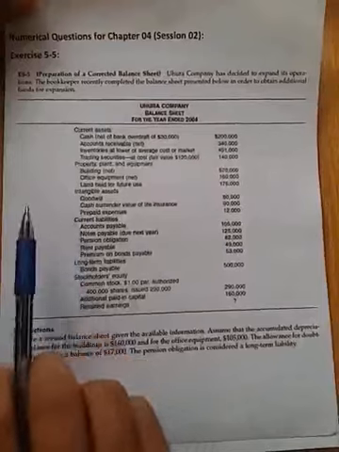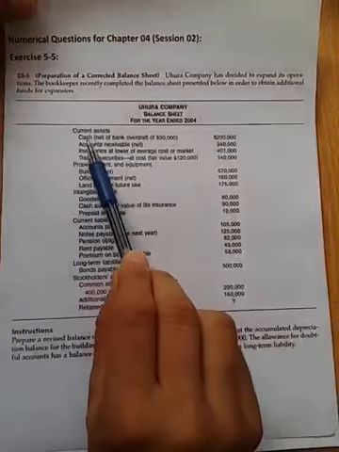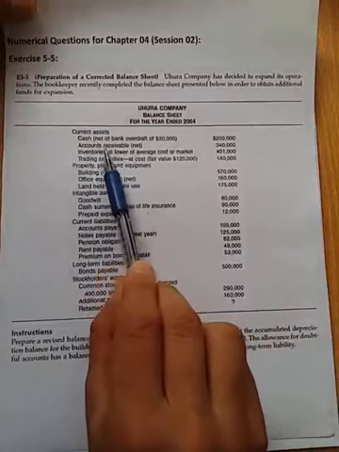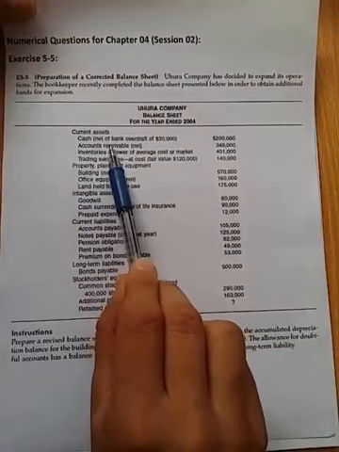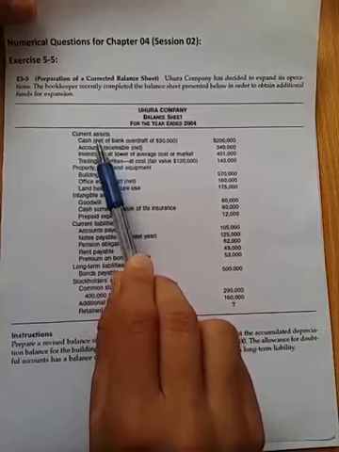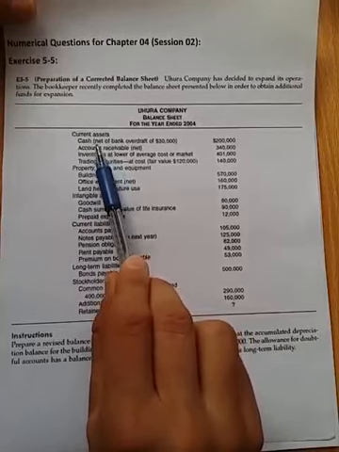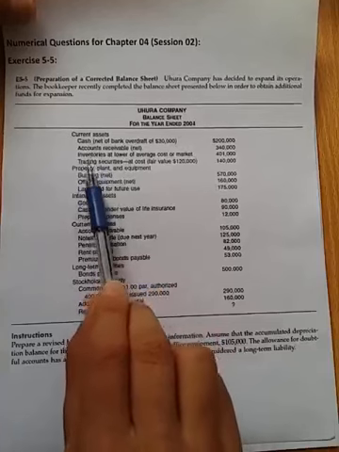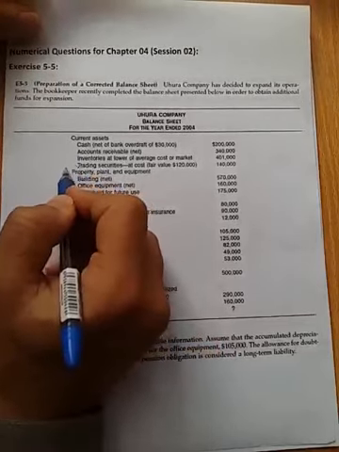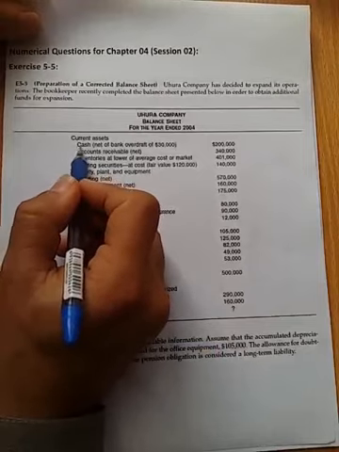Then our next part is accounts receivable. Now after cash, we do not write accounts receivable directly. If we have any short-term investments, any trading securities, we try to write those first. If I come down here, there is inventory, and then we have trading securities. So this trading security is misplaced. It should be written here right after the cash.